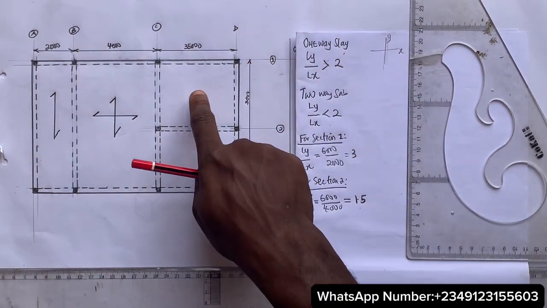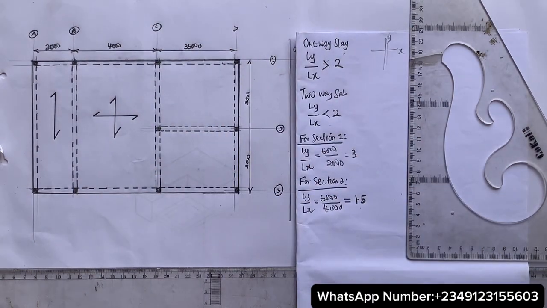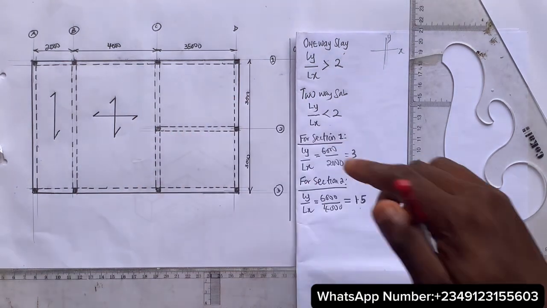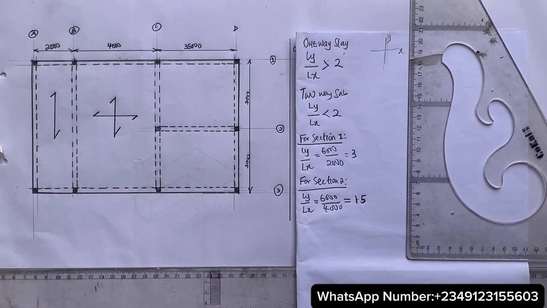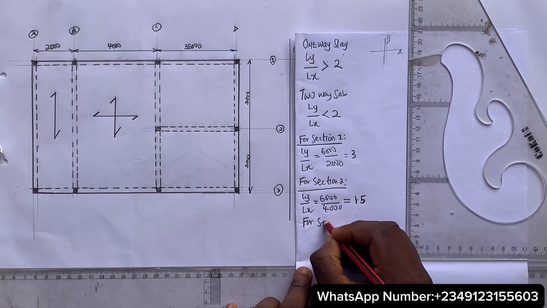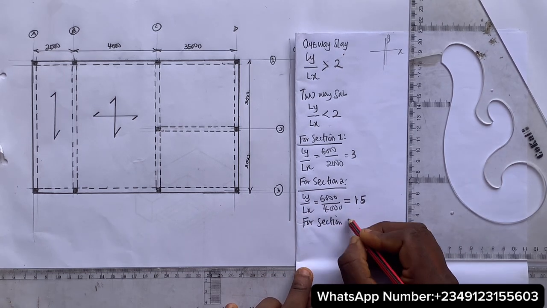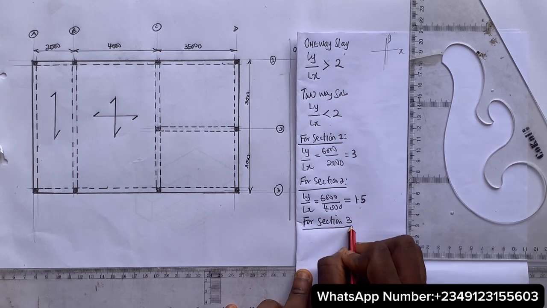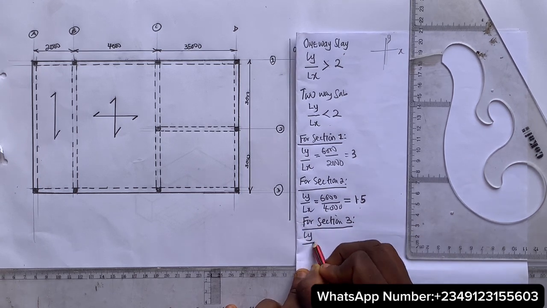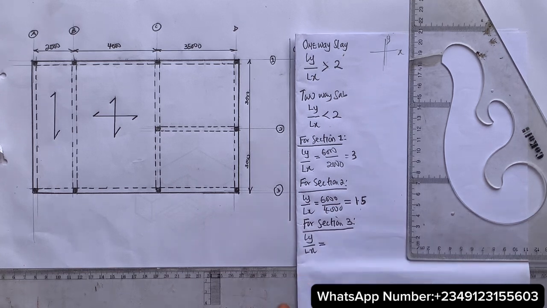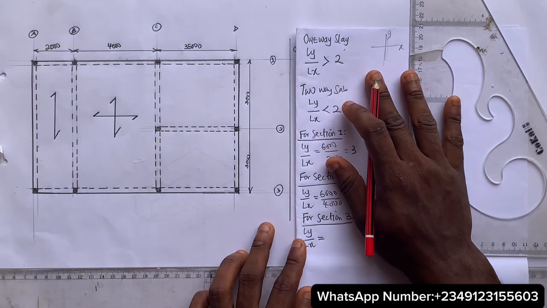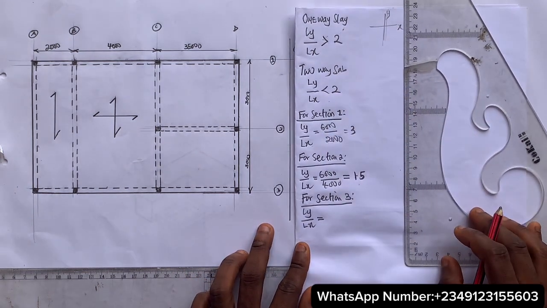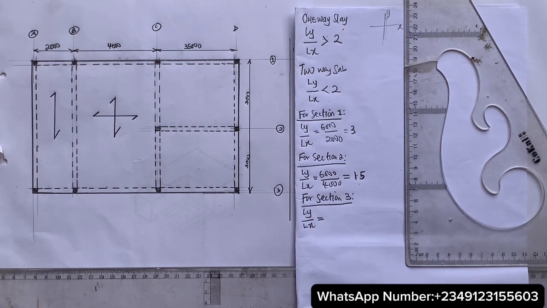Let's proceed with this part here. Is it a one-way or two-way? How do we know? For section 3, we know that Ly over Lx is what we use to determine whether it is one-way or two-way. Now, how do you possibly know if this is one-way or two-way? The task is quite simple.